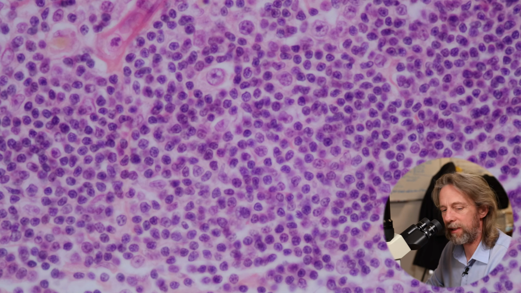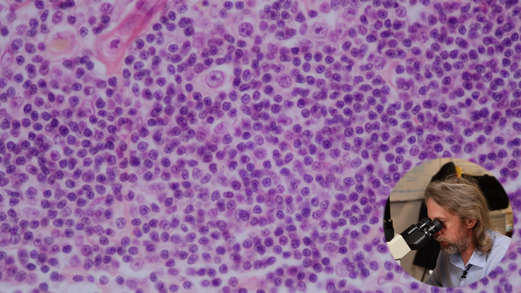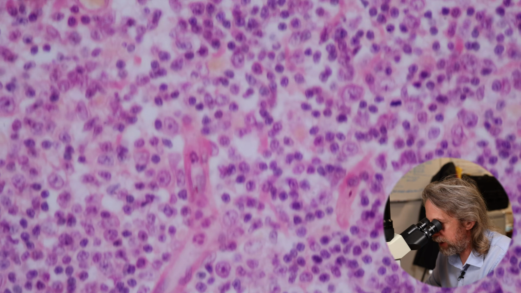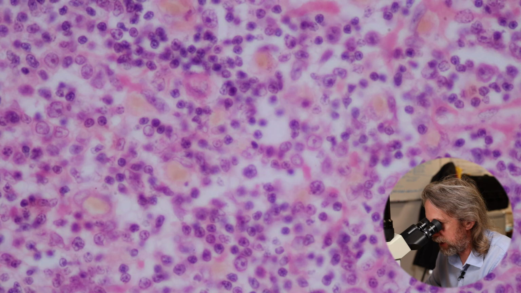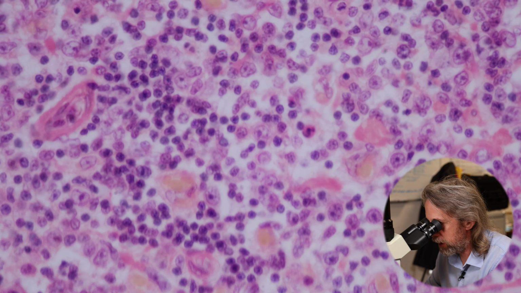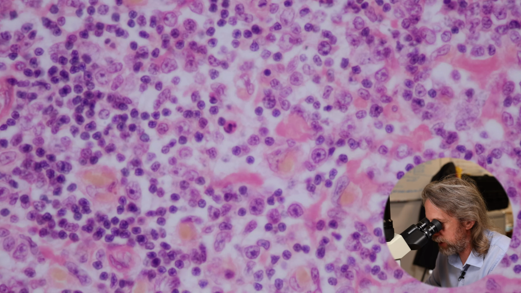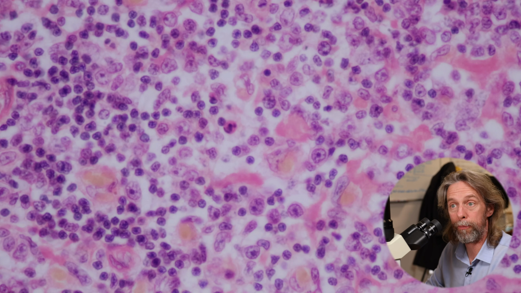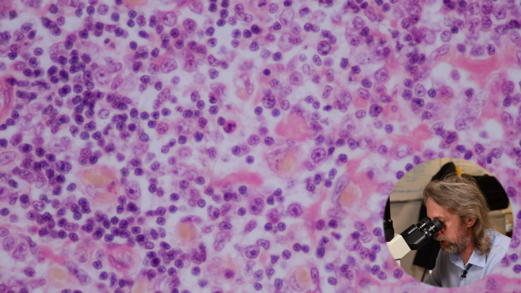Now we've got B lymphocytes and T lymphocytes throughout the lymph node. It's not easy with a standard stain like this. In fact, I think it's probably impossible, or certainly not safe, to identify a B lymphocyte from a T lymphocyte.